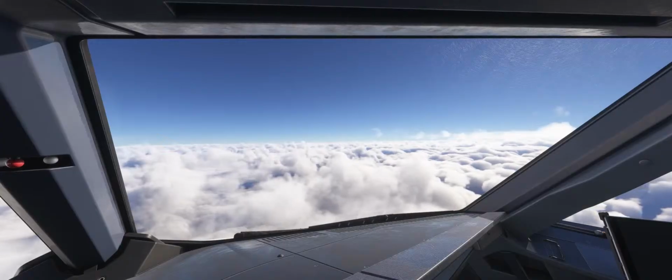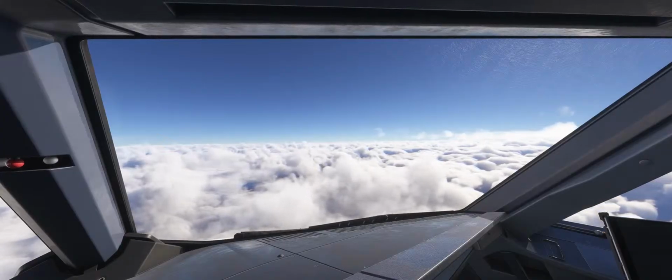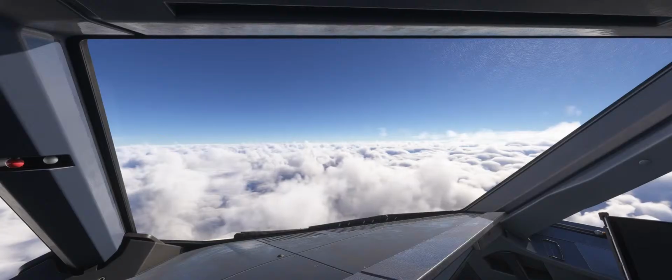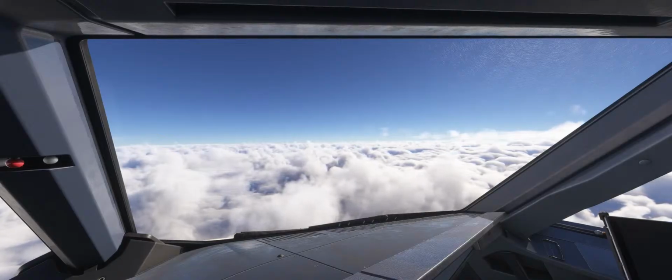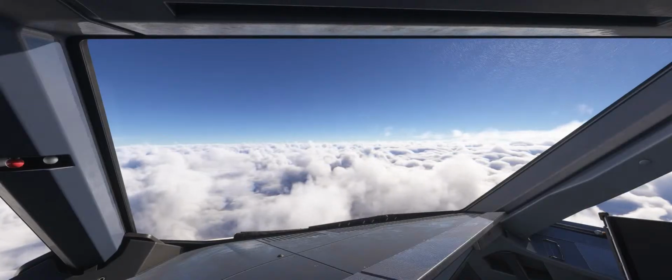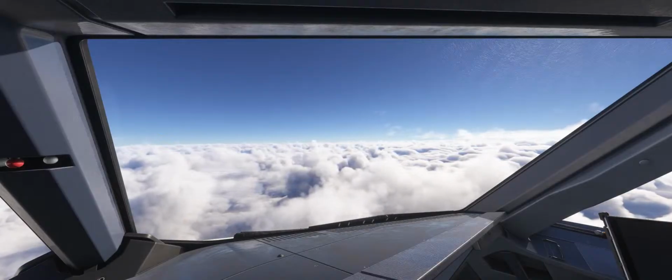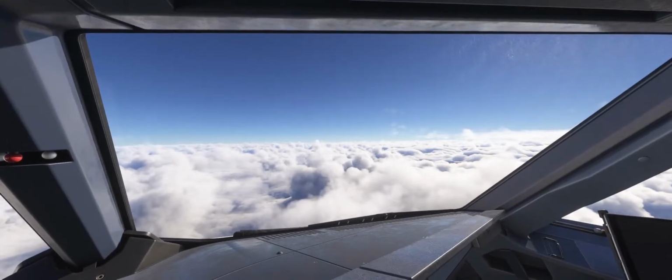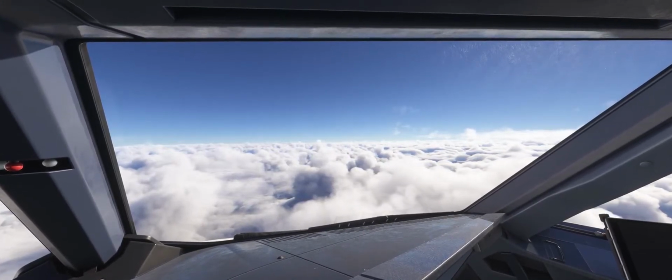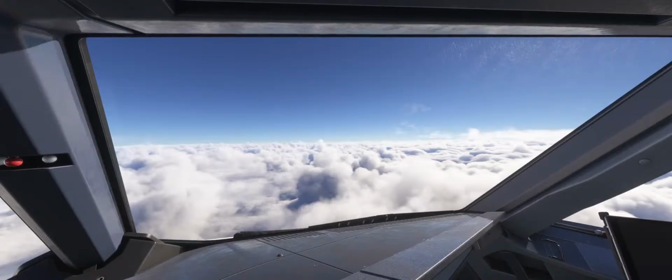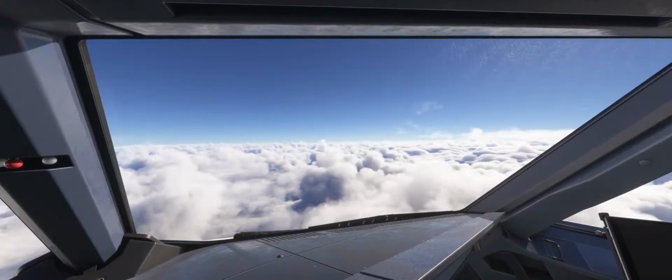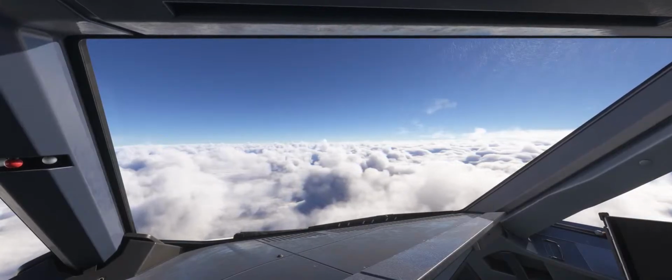Over 2 Mike Kilo, would you like the RNAV Zulu on runway 23 tonight? Is there any chance we can get a vector for the ILS? 2 Mike Kilo, expect the ILS runway 23 approach, Buffalo. Descend and maintain 5,000. Buffalo altimeter 2945. Descend and maintain 5,000 for the ILS.